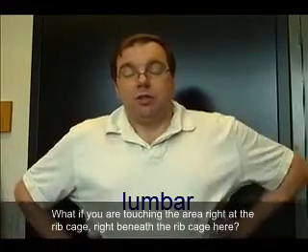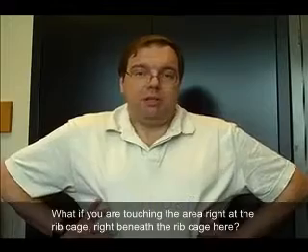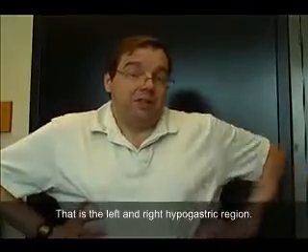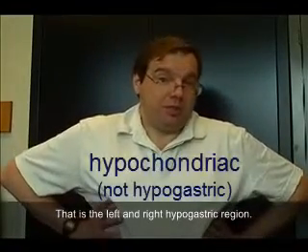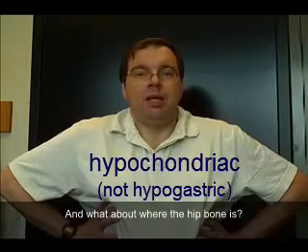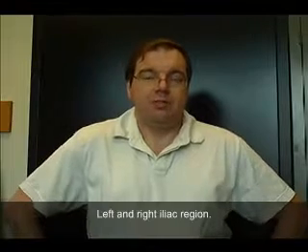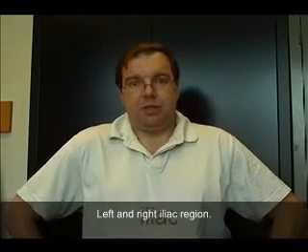What if you're touching the area right at the rib cage, right beneath the rib cage here? That is the left and right hypochondriac region. And what about where the hip bone is? Left and right iliac region.